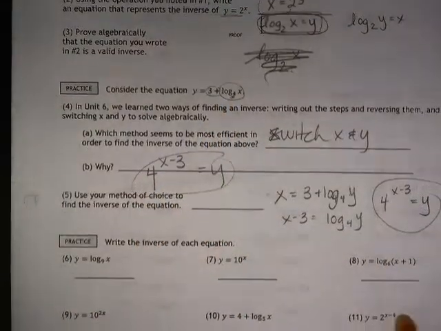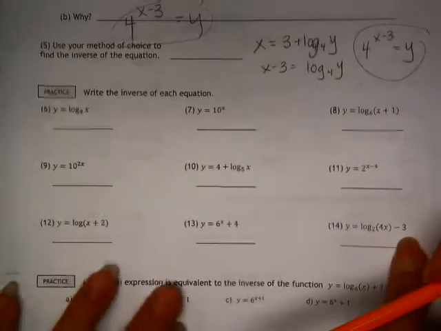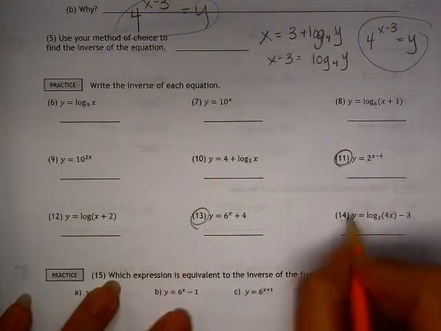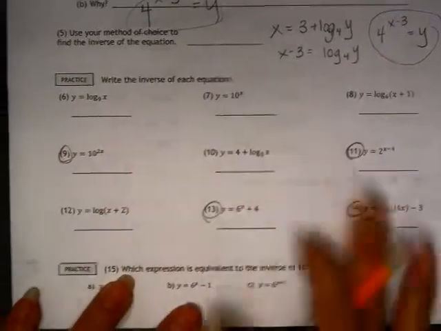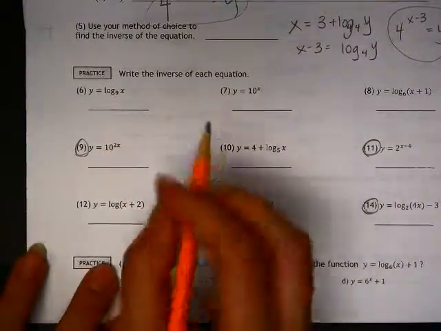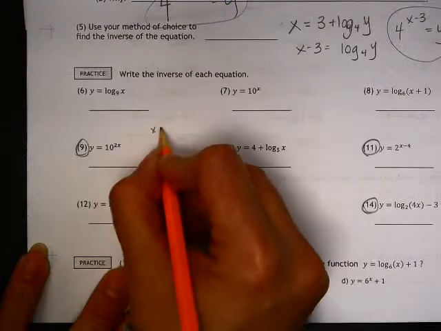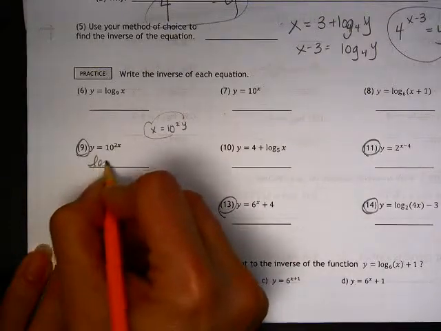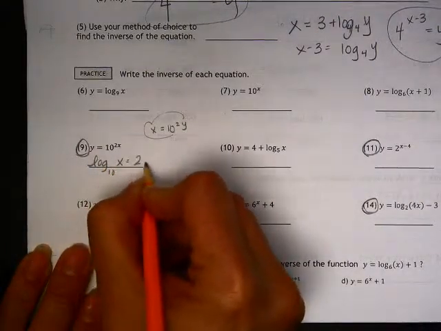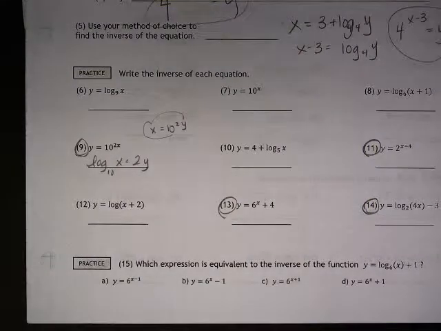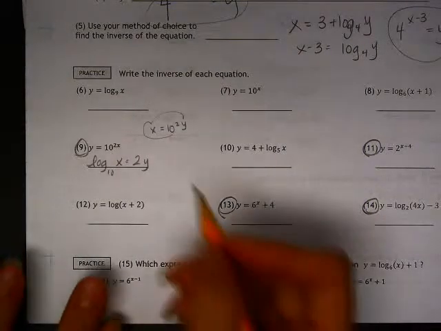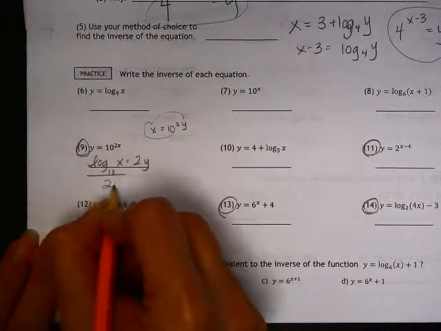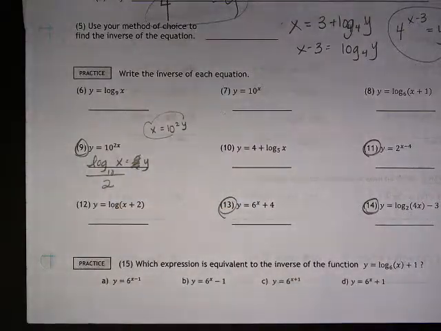So, whichever your choice, we'll go ahead and do a few of these guys down here. So, let's see. We'll do one of these, a couple 2-steppers, and this one. And this one. We'll do a few. So, for this one here, again, I feel more comfortable with switching the x and the y, and then going from there. So I write it as the log. So log base 10 of x is equal to 2y. Now, do you see that y is still not by itself? So I do need to actually get rid of the 2, which would be division by 2. So that would be my answer.